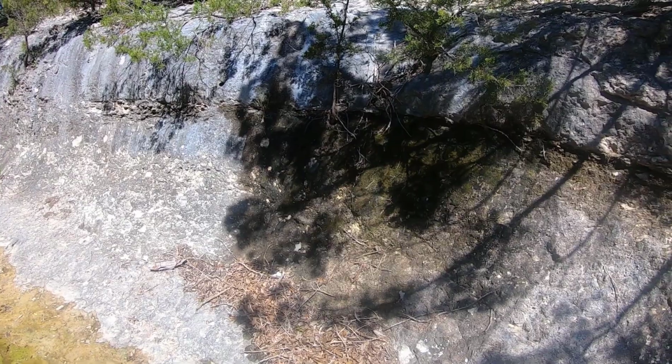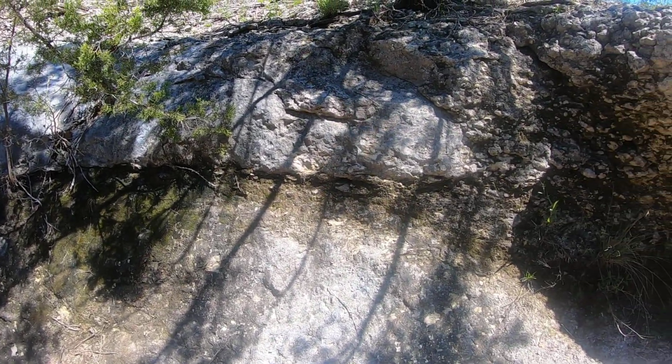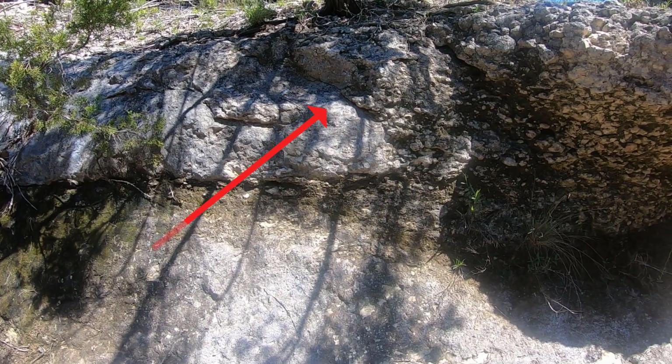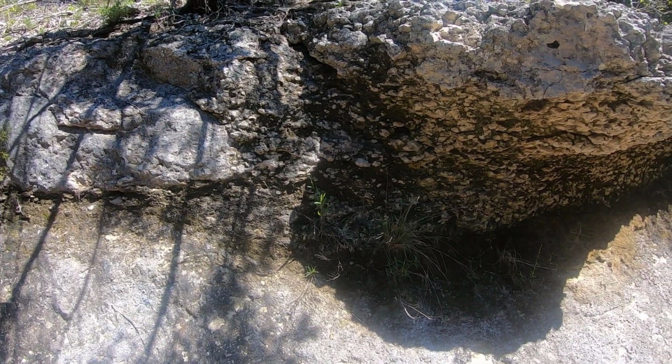In some of these rocks we see very interesting transitions between very impermeable rocks and permeable rocks.